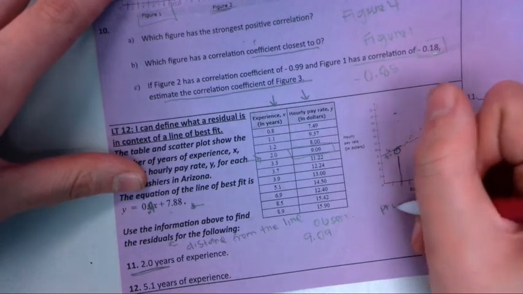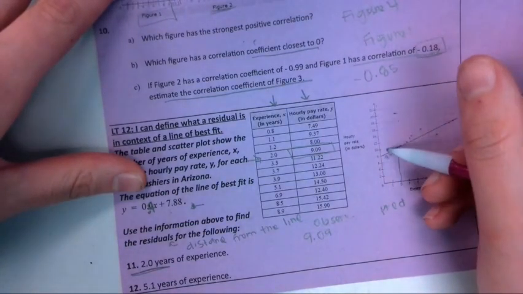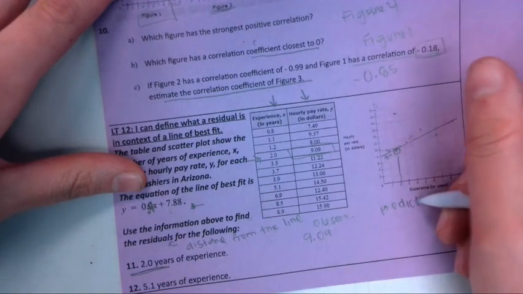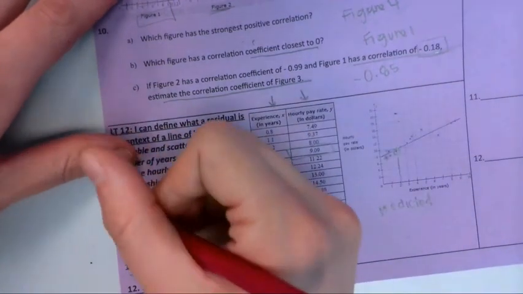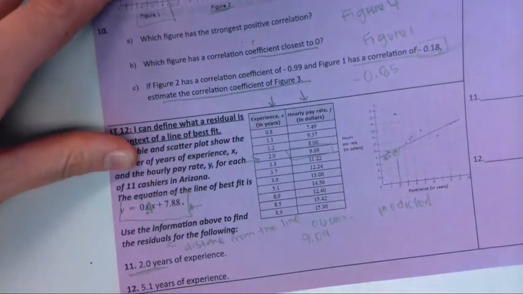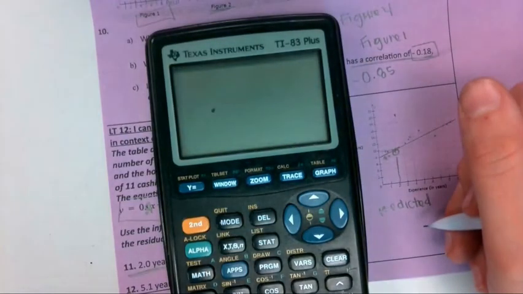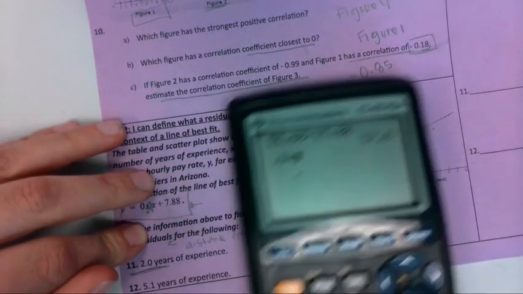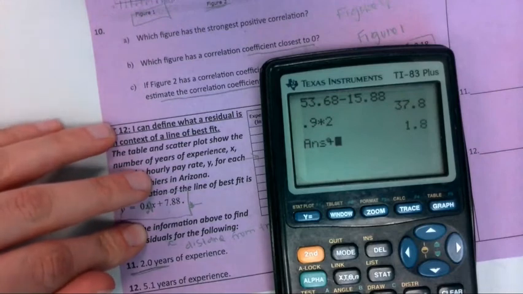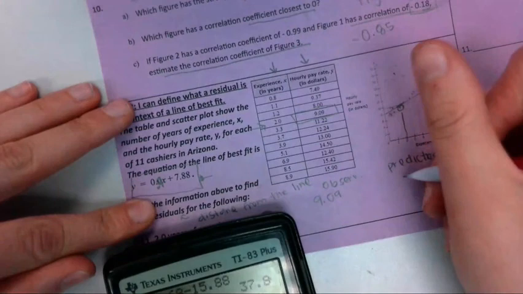So I'm going to find, well, how high is that actual dot? Well, it looks like it's around 10, almost, but I want to find it exactly. So how do I find where it is exactly? Well, my best fit line will tell me where it is exactly. So I'm going to, in my calculator, take 0.9, because that's my equation, so 0.9 times 2 years of experience plus 7.88, 9.68.